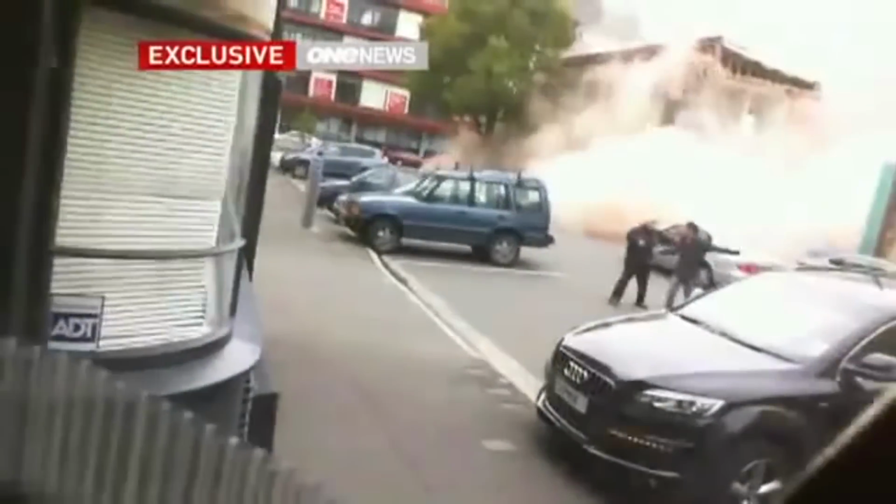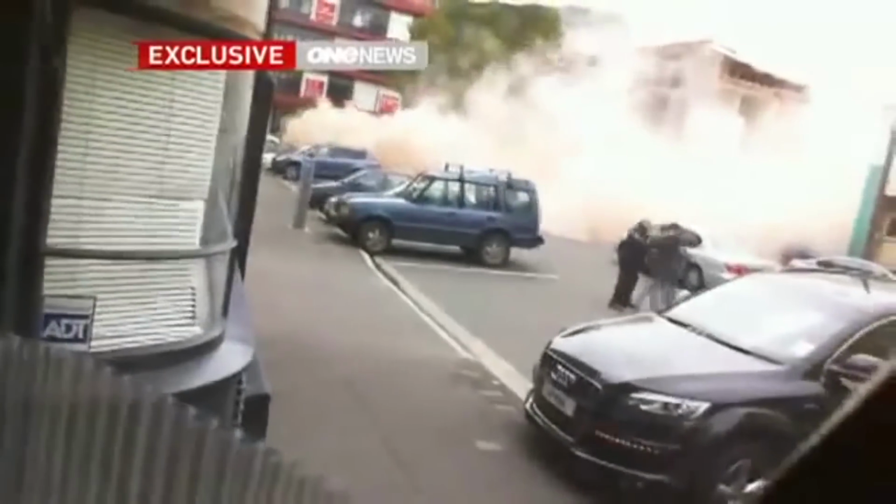This reported intensity is then expressed in a 12-level scale, with 1 being not felt at all and 12 being damage total with objects thrown in the air. And that's how you measure an earthquake.